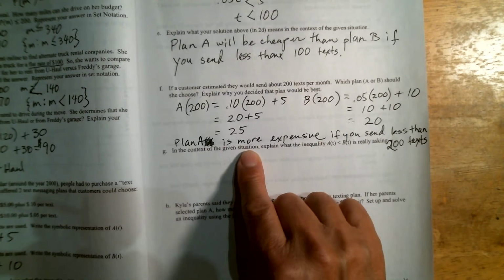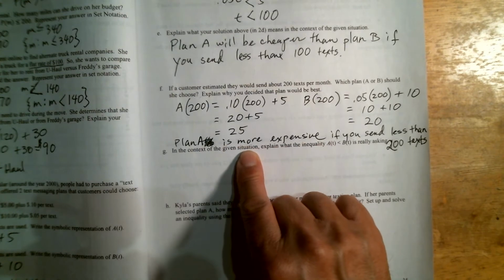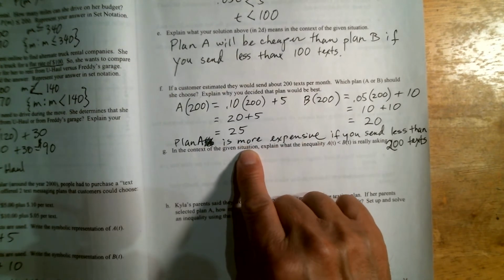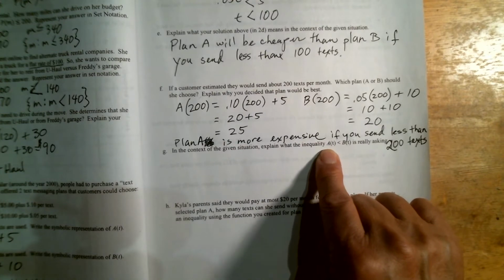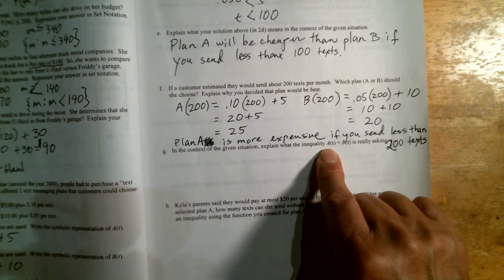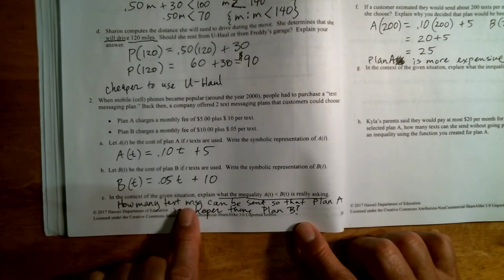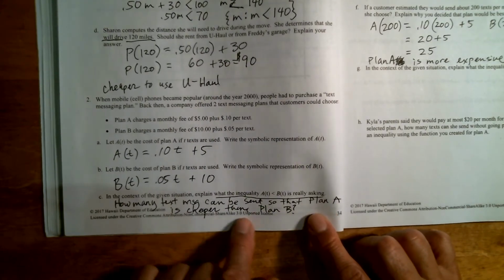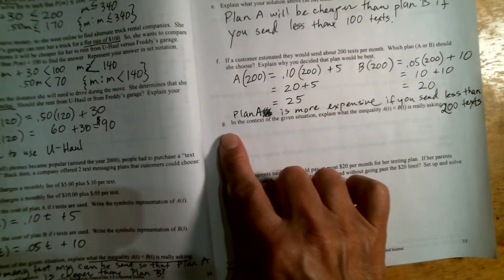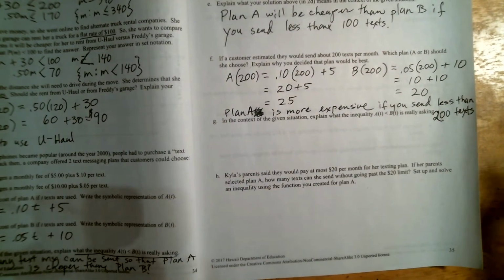So the answer would be, how many text messages can be sent so that plan A is cheaper than plan B? It's the same answer as this right here. It'll be the same answer.